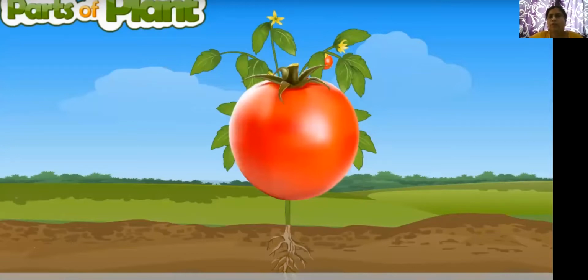Next comes our fruit. Yes, the fruit part of the plant is what we eat, which gives us energy, right? We all love to eat fruits, correct? Fruit is formed from the flower itself. Fruits also protect the seeds. They store and protect the seeds.